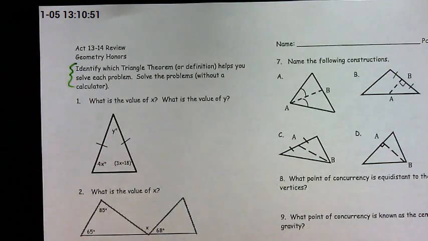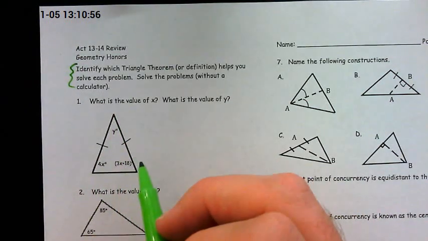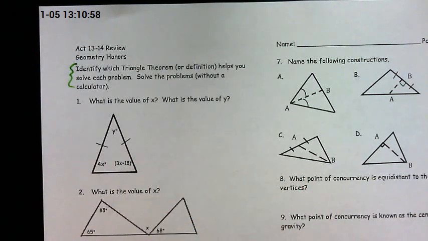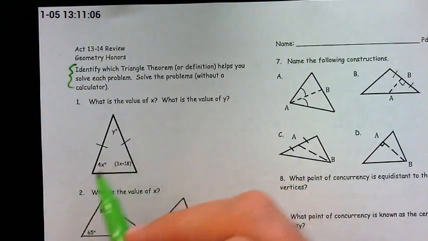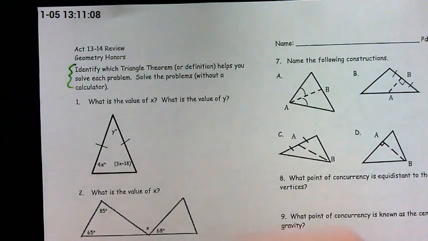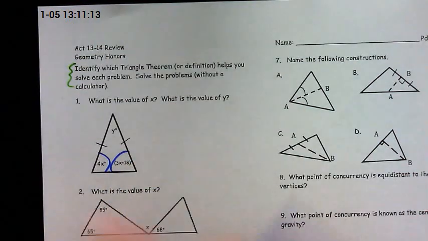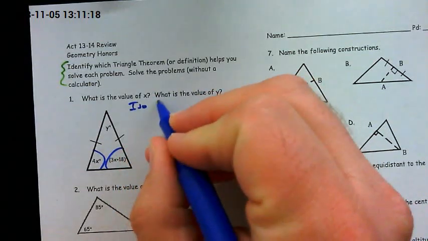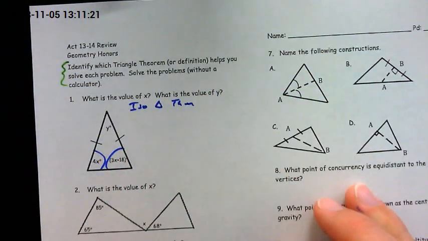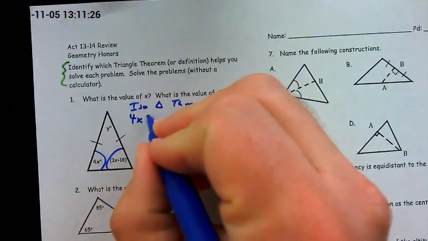So, the first thing that we have here, number one, we have an isosceles triangle. We know it's isosceles because it's labeled as isosceles, right? Those two legs are congruent. Now, what theorem do we actually get to use? Well, once we know that these two sides are congruent, we know that the two angles across from them are congruent. So, this angle here is congruent to that angle there, right? Those two angles must be congruent. That is the isosceles triangle theorem. Well, how do we use that? Since we know that these two are congruent, we're going to set them equal.